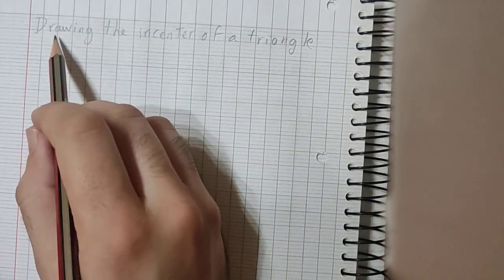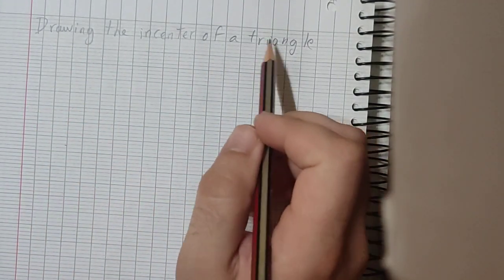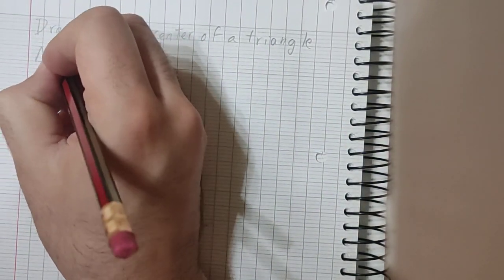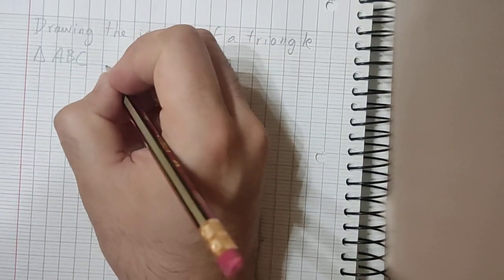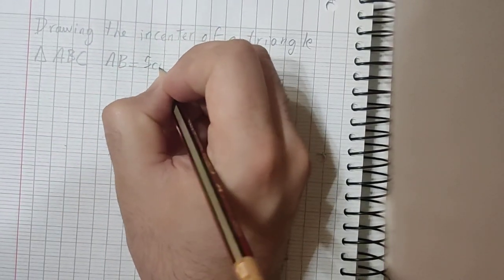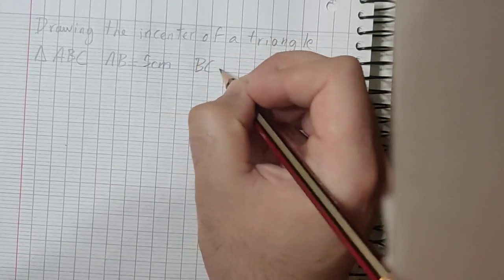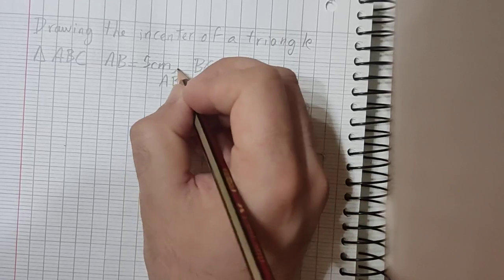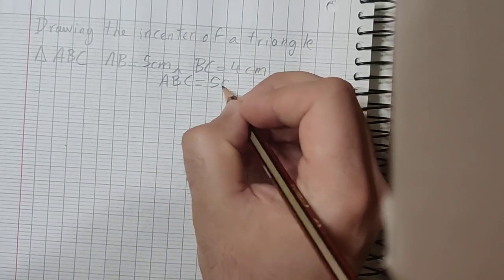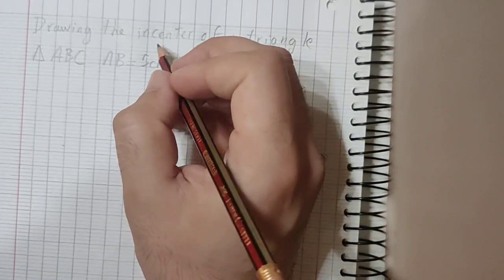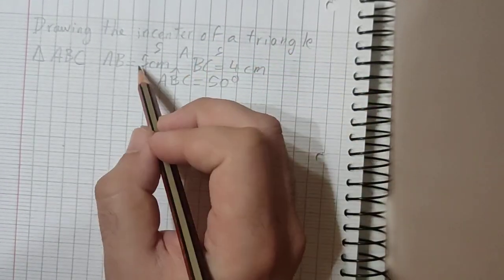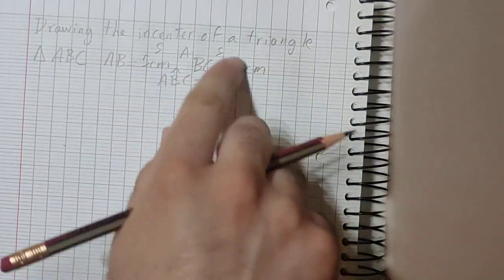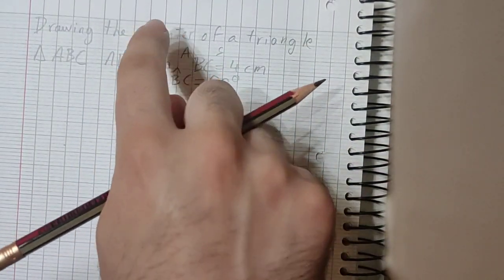In this video, we're going to be drawing the incenter of a triangle. First things first, to draw the incenter of a triangle, we obviously need a triangle. We are given a triangle ABC of sides AB 5 centimeters and BC 4 centimeters, and the angle ABC is equal to 50 degrees. Now this uses the concept of SAS, side angle side. In this figure, we are going to be drawing first of all the triangle, and then we will find the incenter.